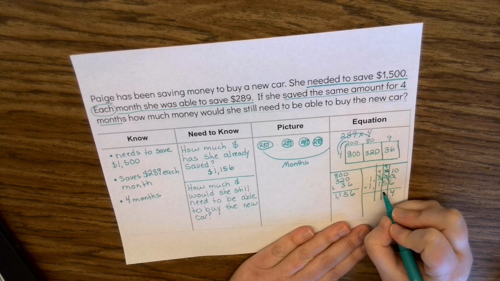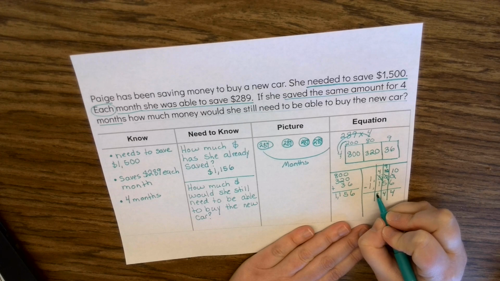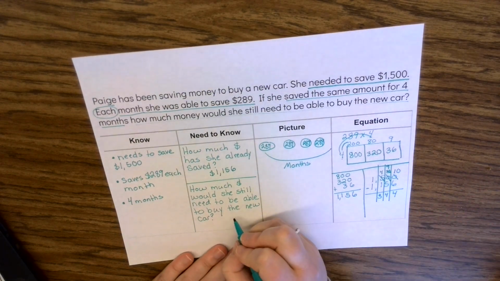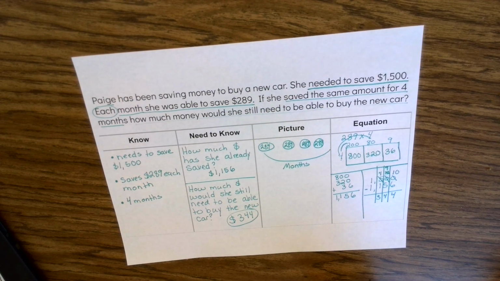9 minus 5 is 4. 4 minus 1 is 3. And 1 minus 1 is 0. So she still needs $344 in order to buy that new car.